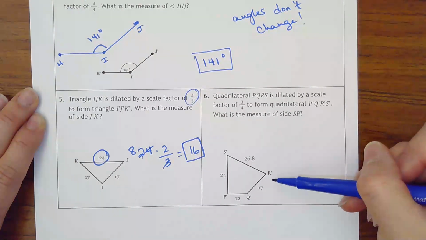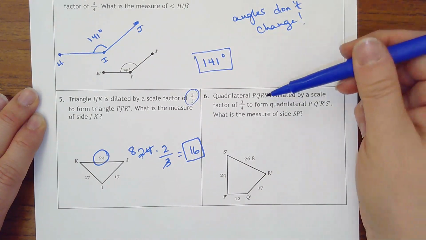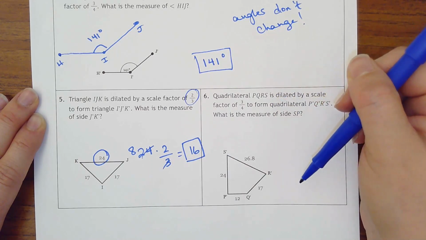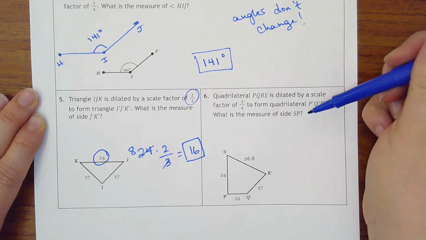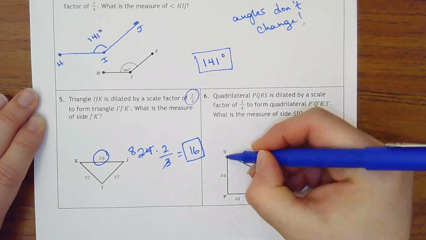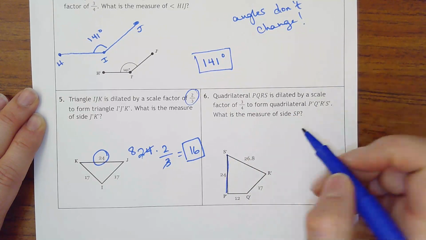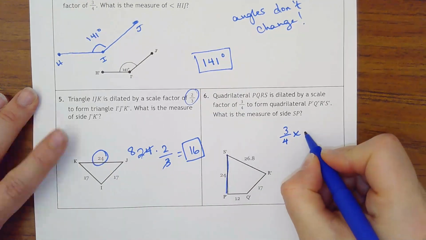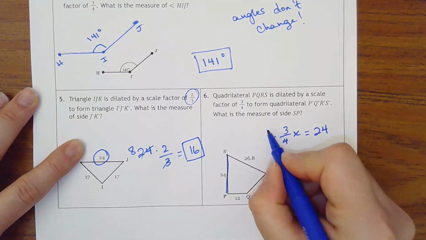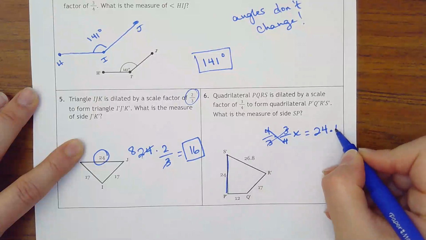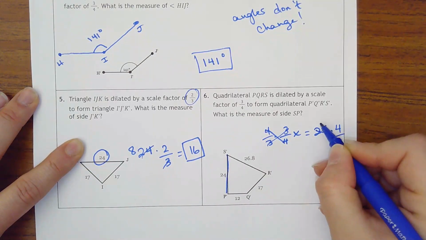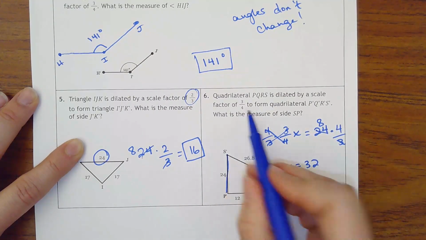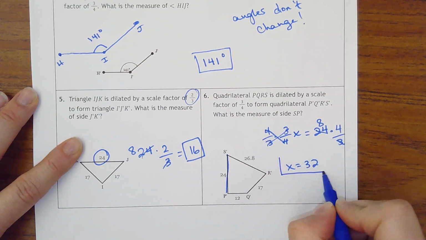Number 6, we have a four-sided figure called the quadrilateral. PQRS is dilated by a scale factor of 3/4 to form this P prime, Q prime, R prime, S prime. That's hard to say. What is the measure of SP? So we want to use this one, and we're saying 3/4 of some pre-image resulted in 24. So really I'm going to multiply by the reciprocal 4/3. 24 divided by 3 is 8. 8 times 4 is 32. So if I had a 32 times 3/4, I would end up getting 24.